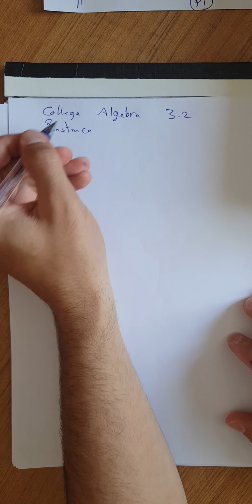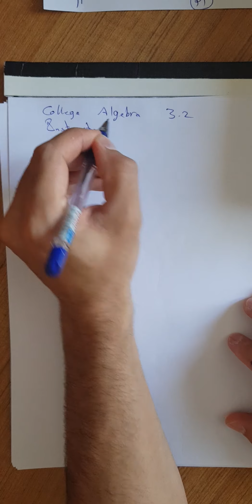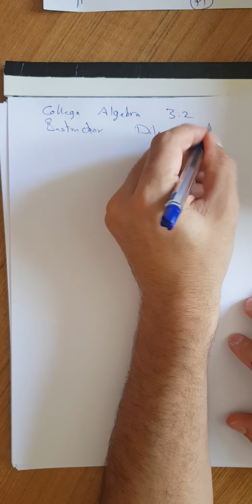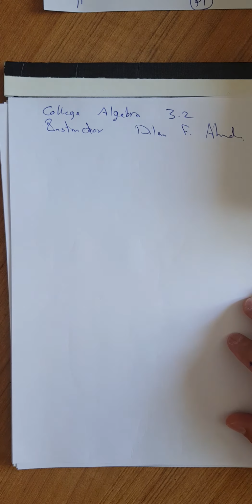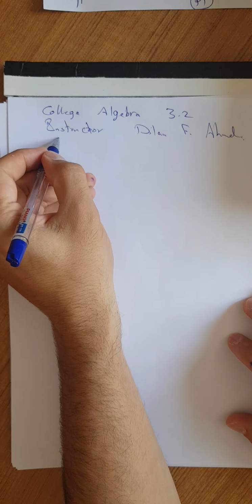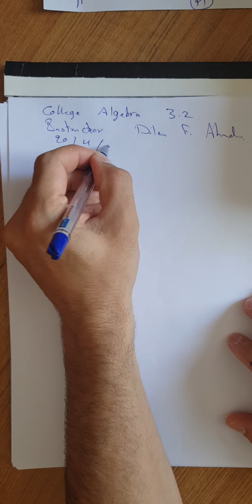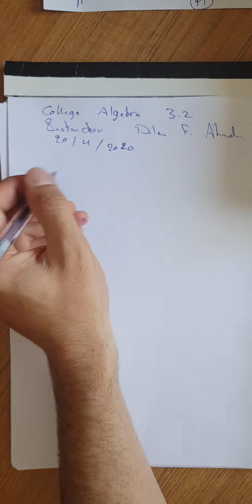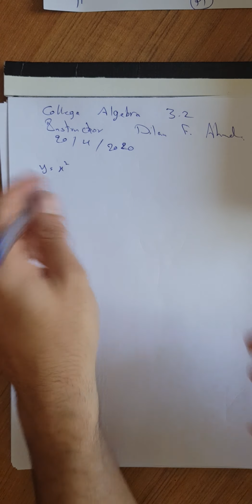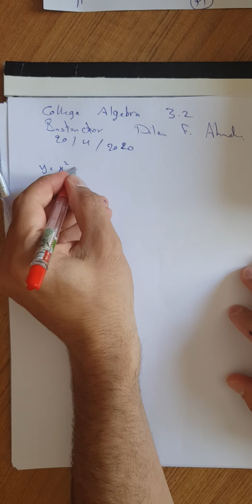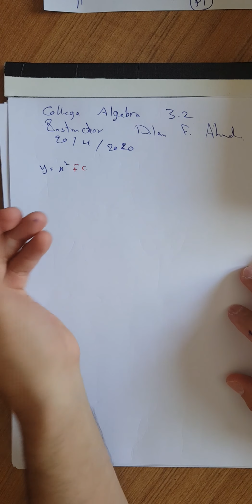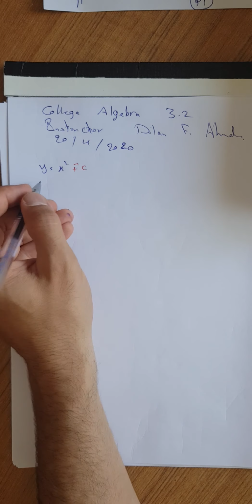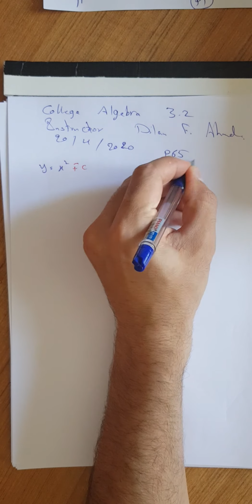For the next section 3.2, here we are going to talk about the transformation with functions. It means that we will manipulate the graph, sketching the graph. For example, if I have y is equal to x squared and I want to manipulate plus c or minus c outside this graph, I'm talking right now about page 65 in your lecture note.